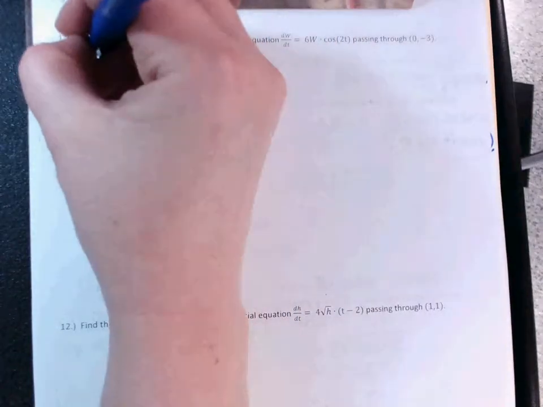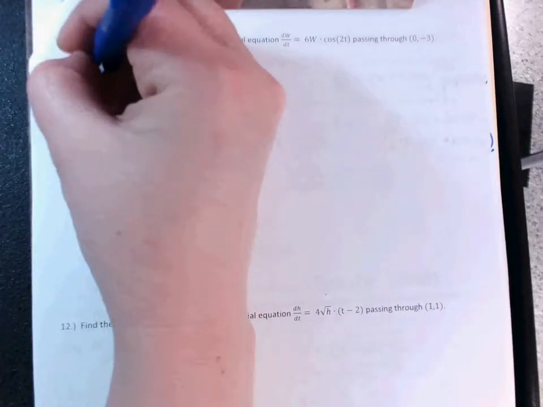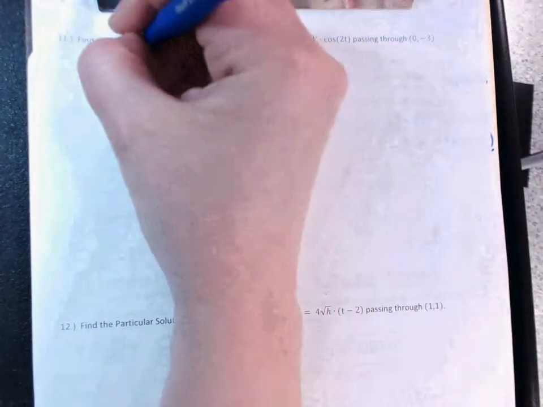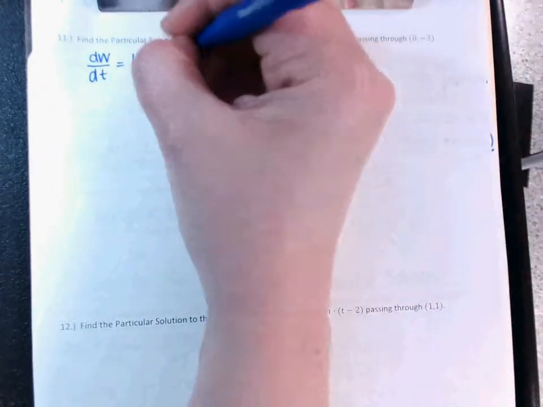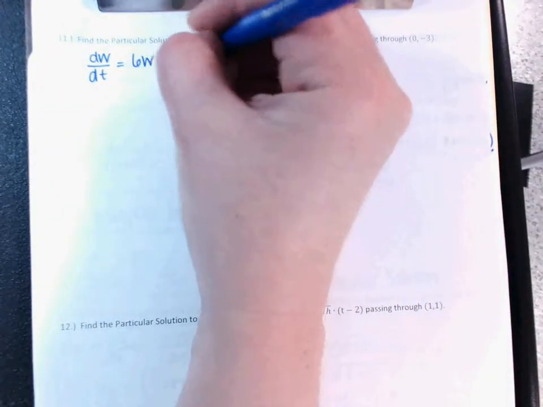And actually, okay, how would you separate this? Let me just see if you get it right. Okay, so what you said isn't wrong, but it's not the easiest option. Do I have to move the 6 with the W?